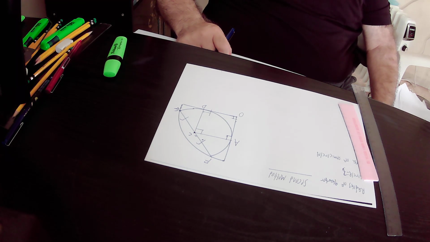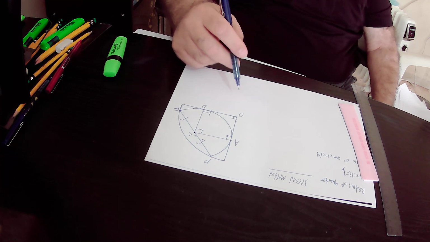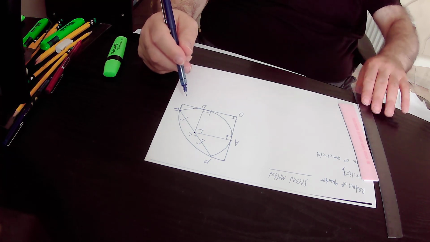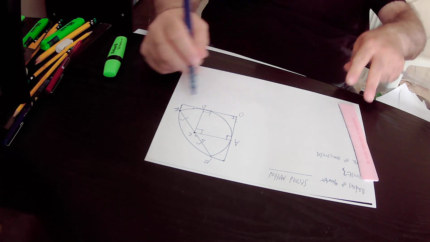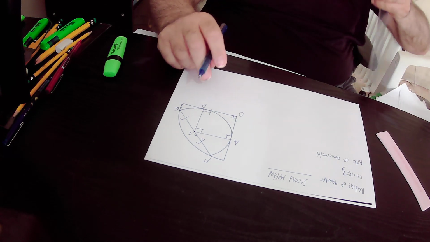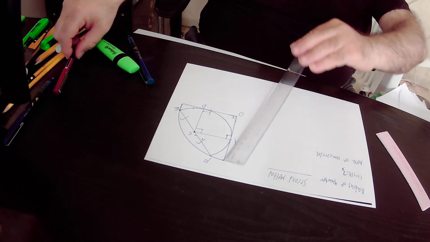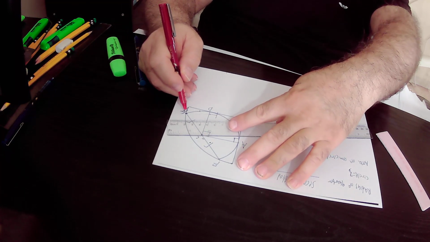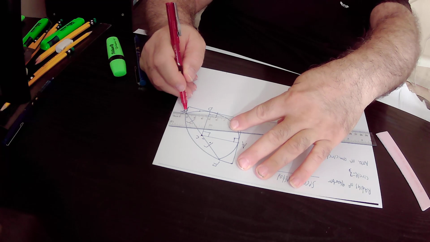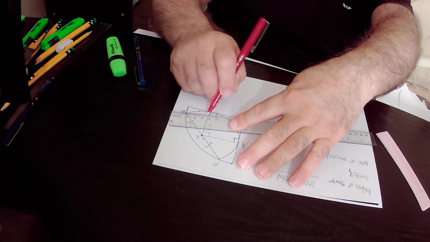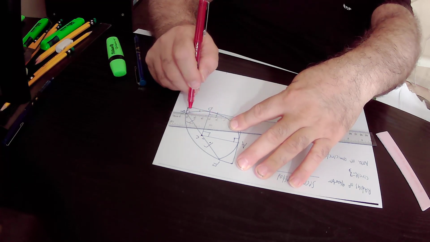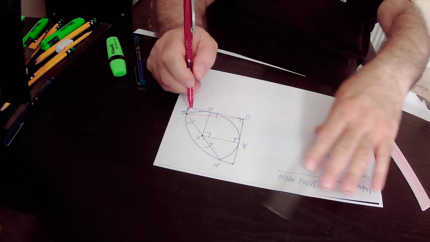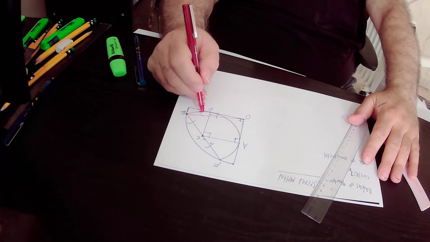And from point O, we will join points O and G together by a straight line. OG is the radius of the quarter circle. That is to say, it is equal to 3 units.